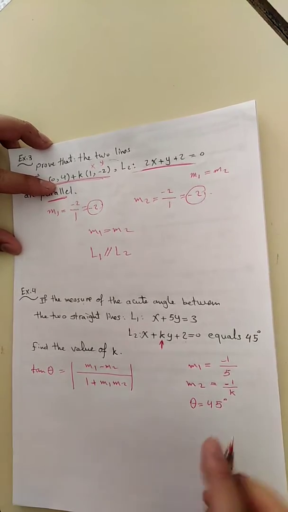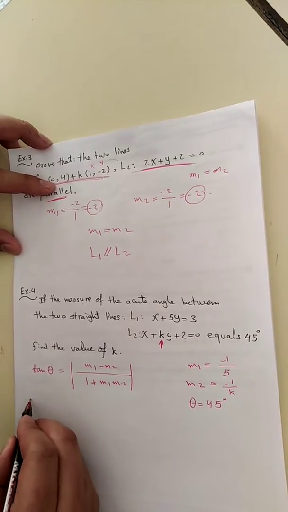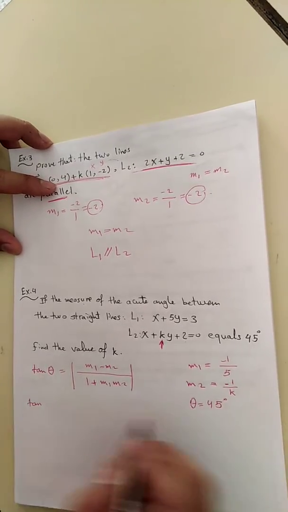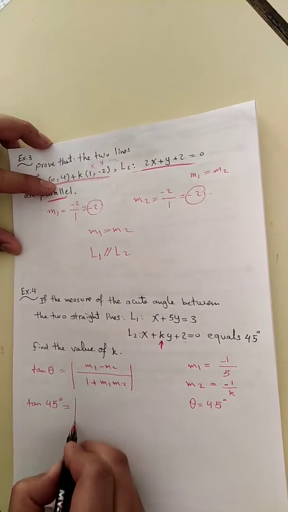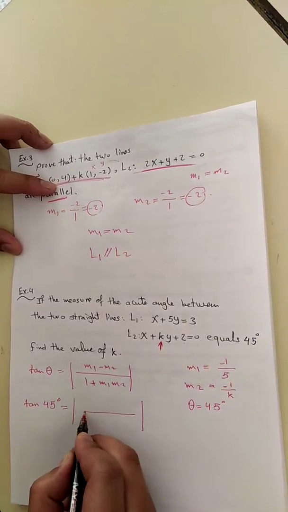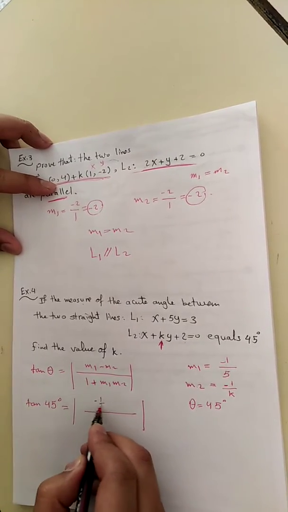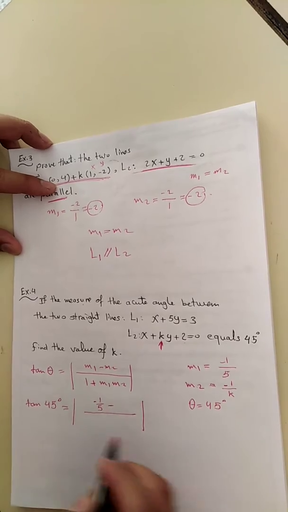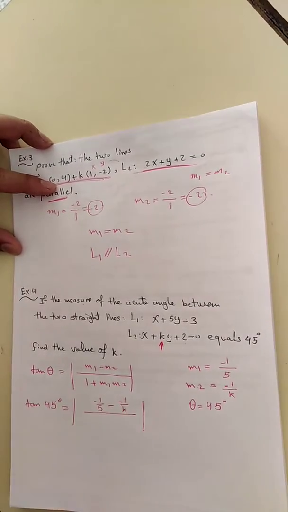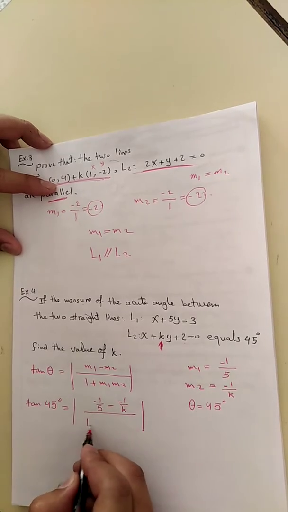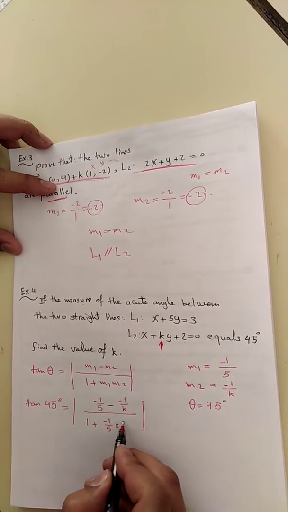Let's substitute m1, m2, and theta in our rule. Tan theta, replace theta by 45 degrees, equals the absolute value of the difference between the slopes, m1, negative 1 over 5, minus m2, negative 1 over k, over 1 plus negative 1 over 5 times negative 1 over k.